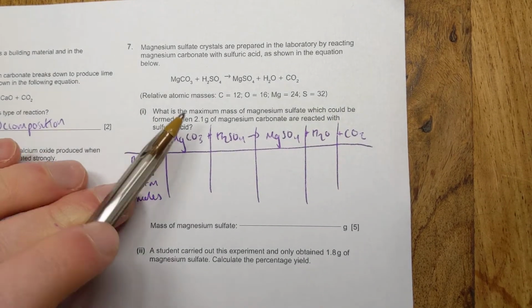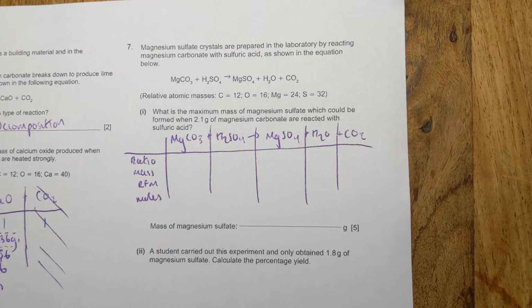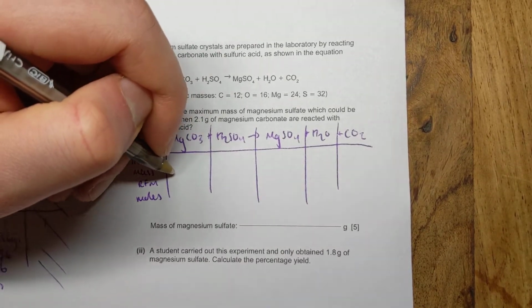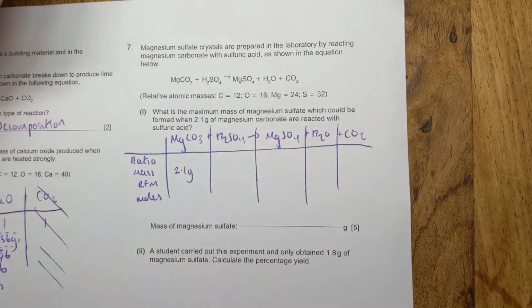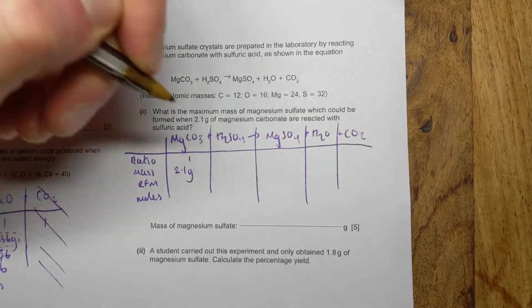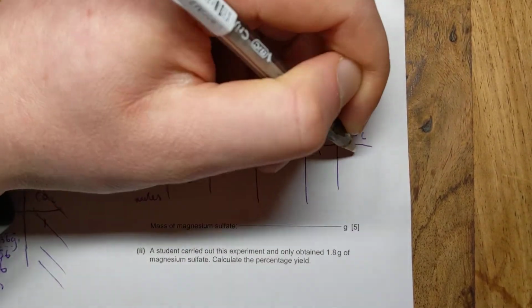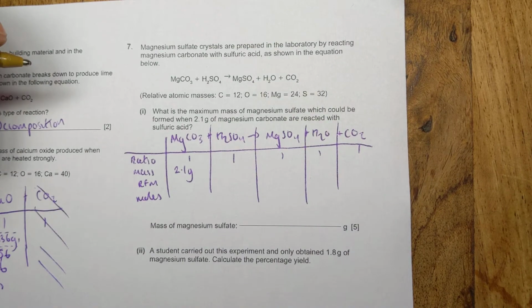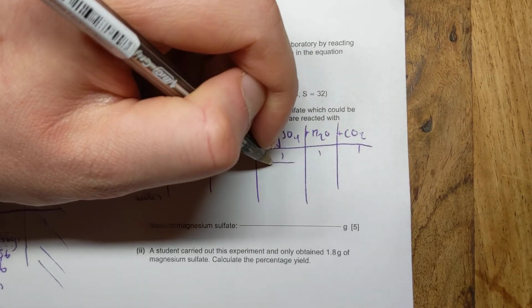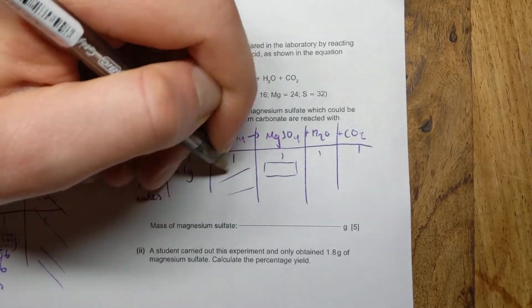Let's see what I've got. 2.1 grams of magnesium carbonate. So that's the bit here. Ratio, sorry, I should have done that first. 1 to 1 to 1 to 1 to 1. Nice and simple one. It's wanting the maximum mass of magnesium sulfate, so it's this bit here I'm trying to calculate. Every other column is irrelevant to this question.